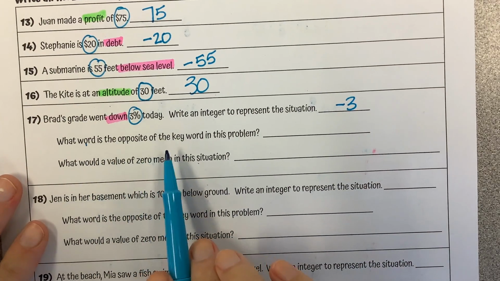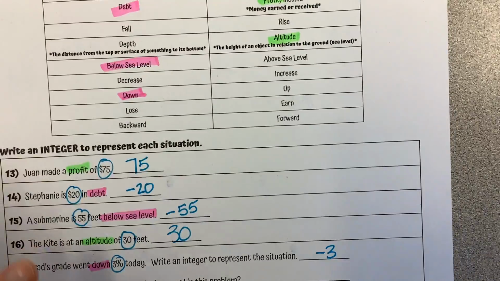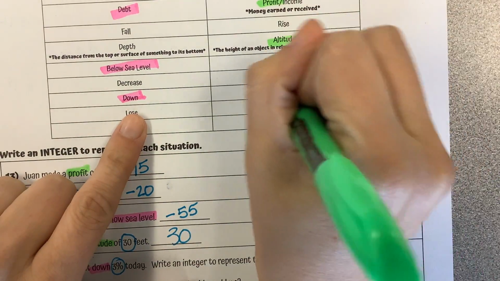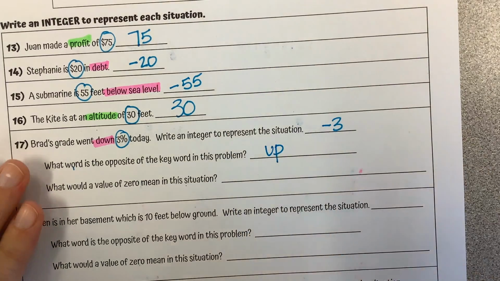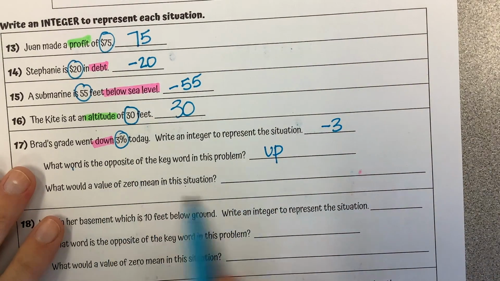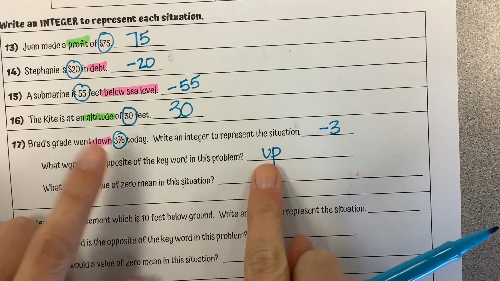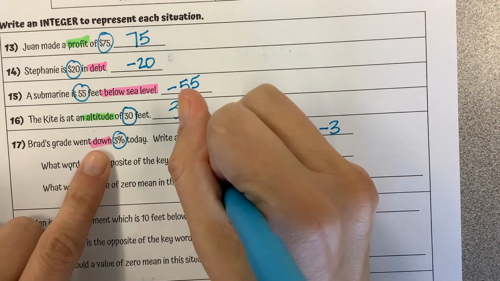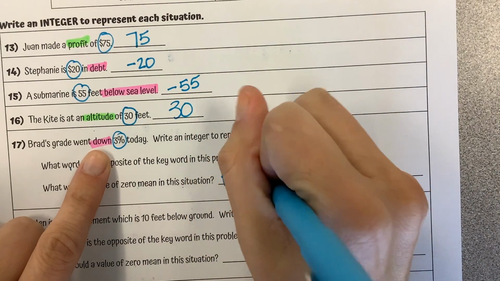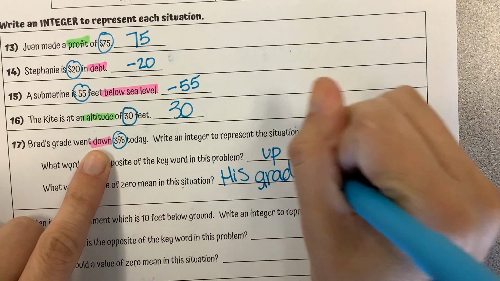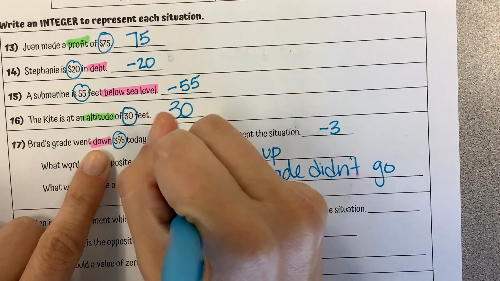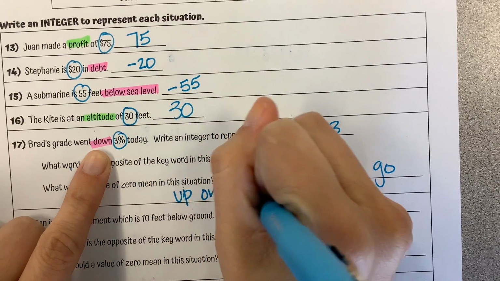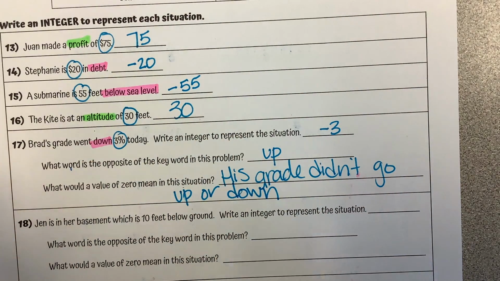What word is the opposite of the keyword? Well, the opposite of down, if I look on my chart, is up. So in some scenarios, when we're writing what 0 means, we can just use our opposite words, down and up. His grade didn't go up or down. So simply using those opposites. That's one way to do it.